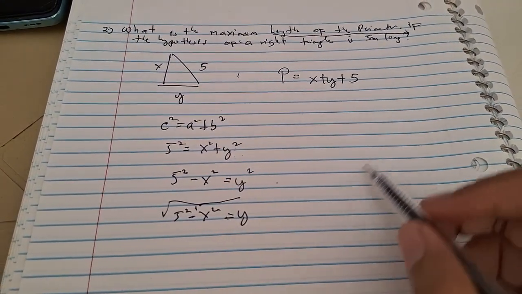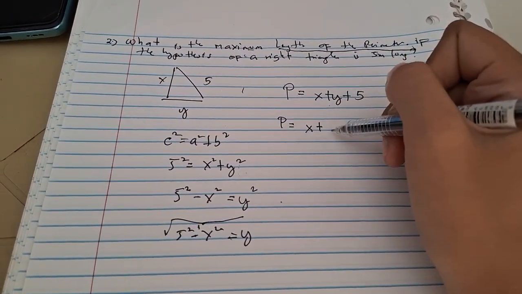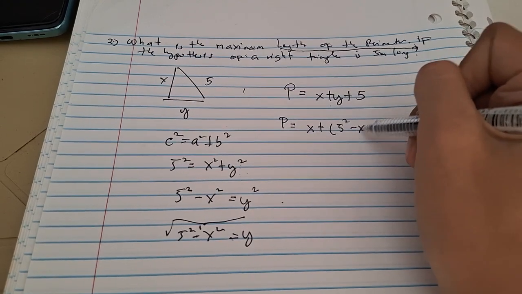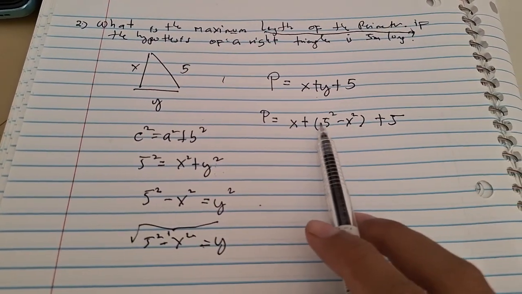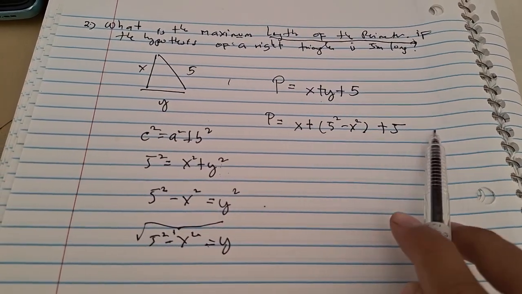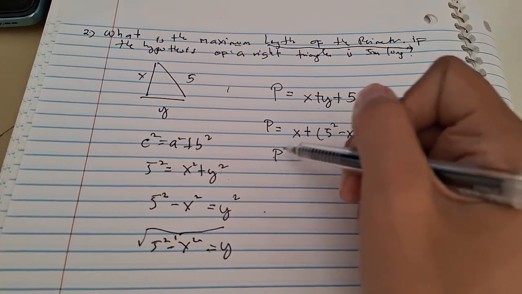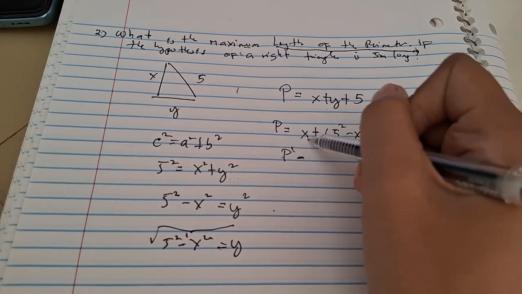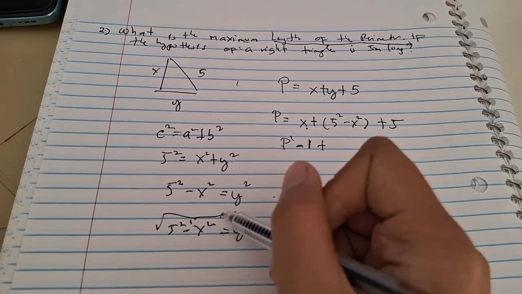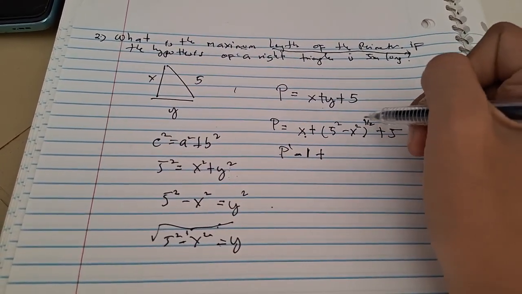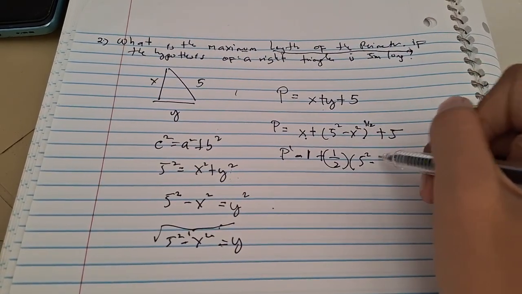So, kani, we can substitute it already here. So, P is equal to x plus the square root of 5 squared minus x squared plus 5. So, na-achieve na nato atong goal, tanang values diri kay x. So, now we can derive, no? So, we would get P prime. Unsa may derivation of x? It is only 1 plus, the square root is raised to 1/2, no? To derive this, power exponent rule, we would have 5 squared minus x squared.